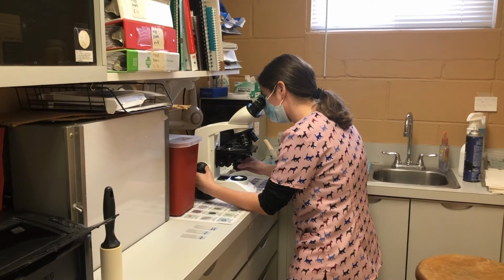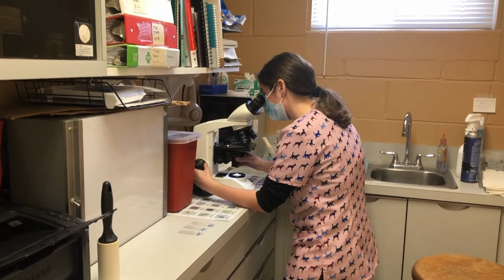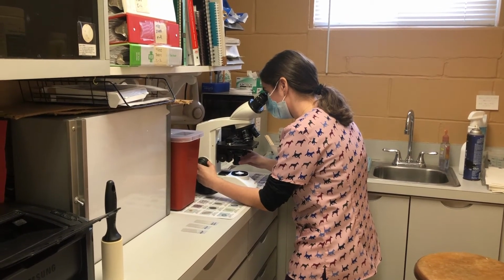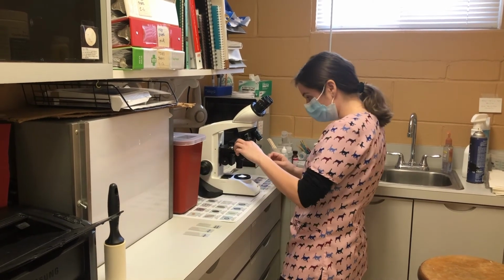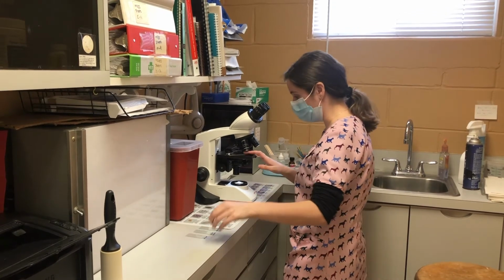And again, I'm seeing a lot of the same. There's no agglutination. The cells are all pretty evenly dispersed. Okay. So now we're going to look at our major and our minor cross matches.